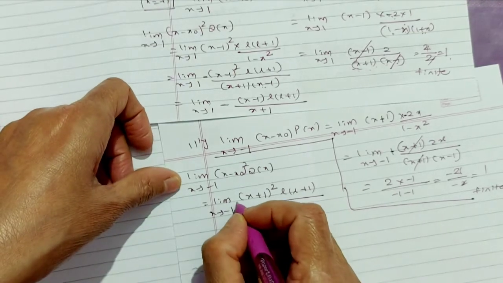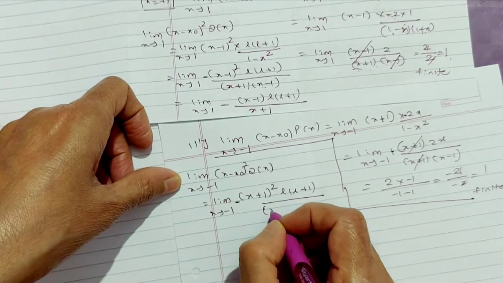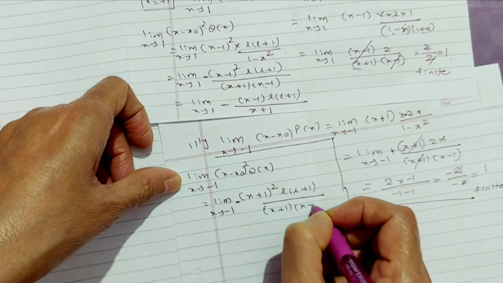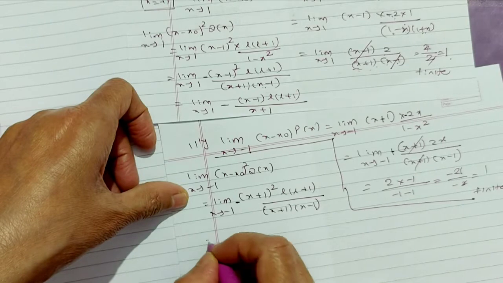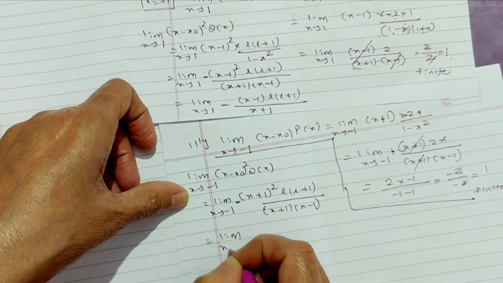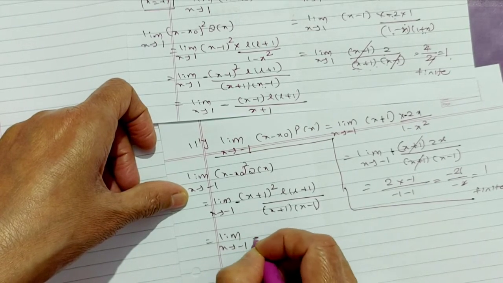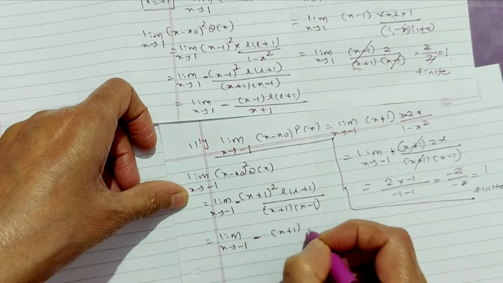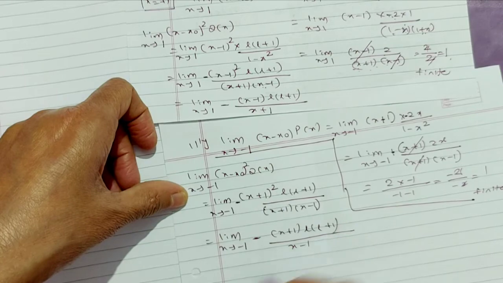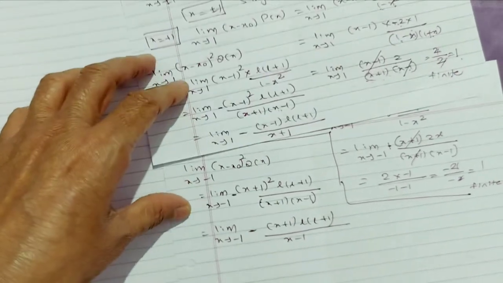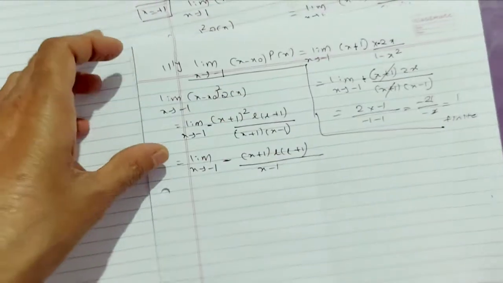Okay, so we'll take the minus sign outside the bracket and write (x plus 1)(x minus 1). So the x plus 1 will get cancelled, and how much will be left now? As x tends to minus 1, we get minus (x plus 1) L into (L plus 1) divided by (x minus 1). Okay, now substitute the value.